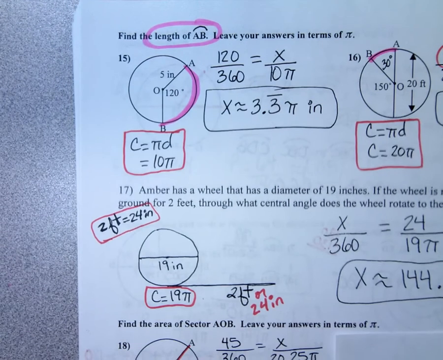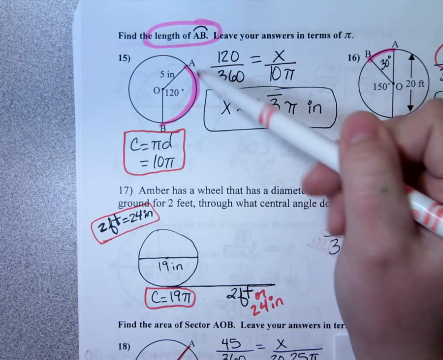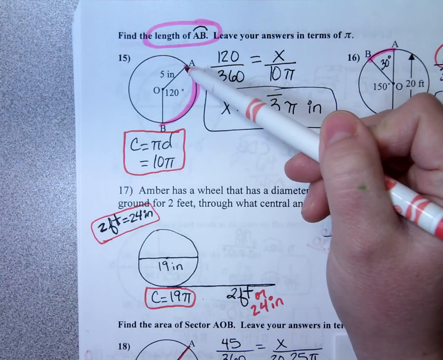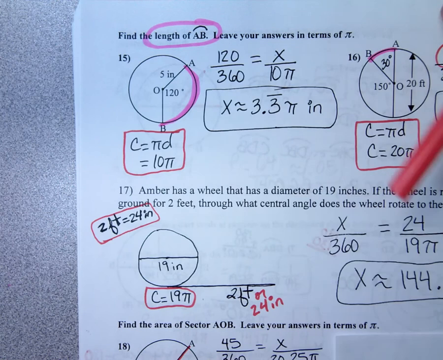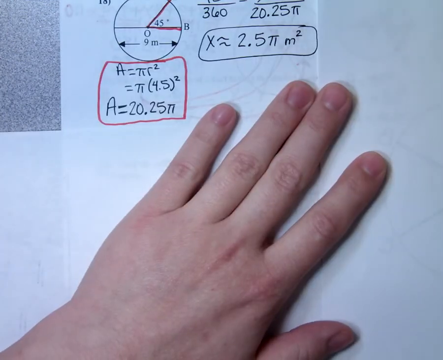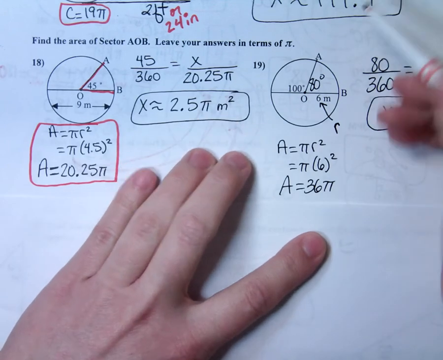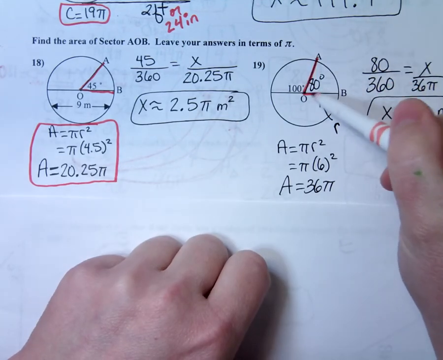Whereas in these problems above, we were finding the length of this arc, so we had to compare it to the length around a circle, which is circumference. Okay, 19 is just like this. So I wanted to know what the area of sector AOB is.